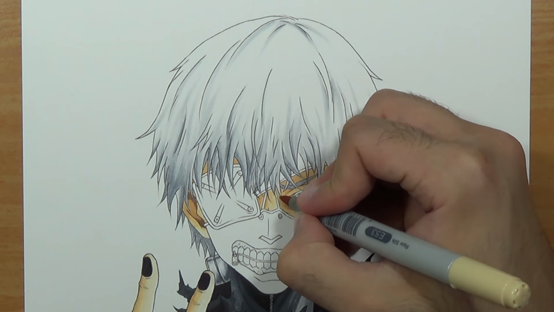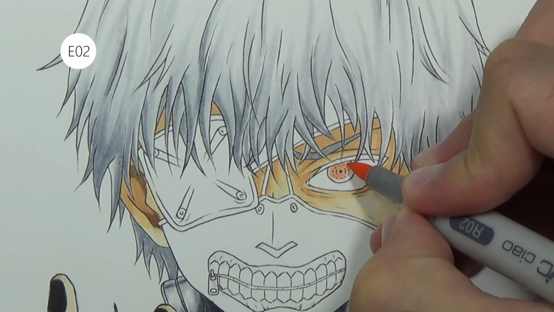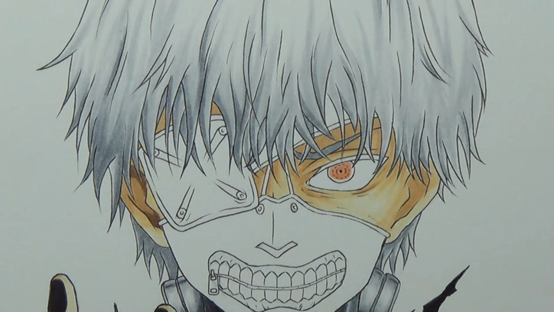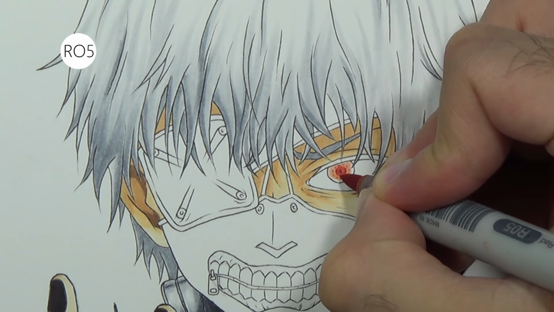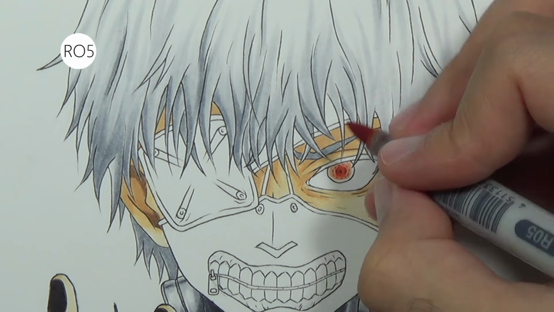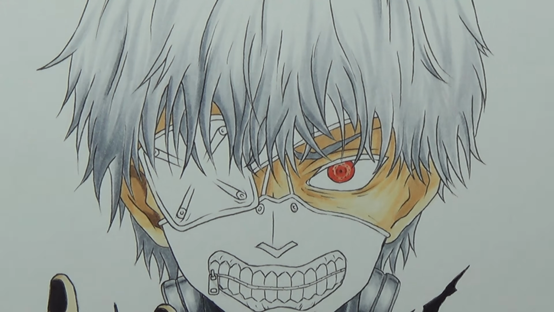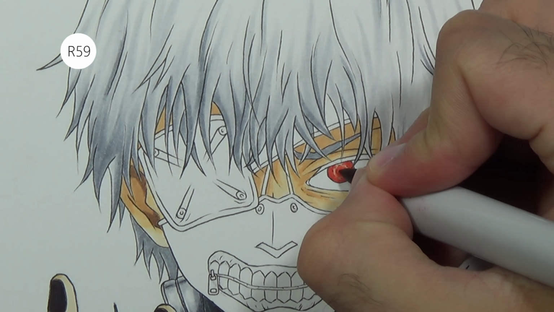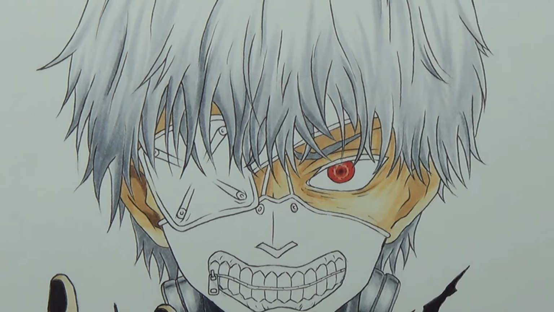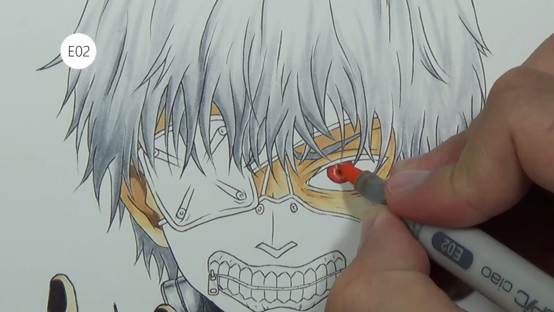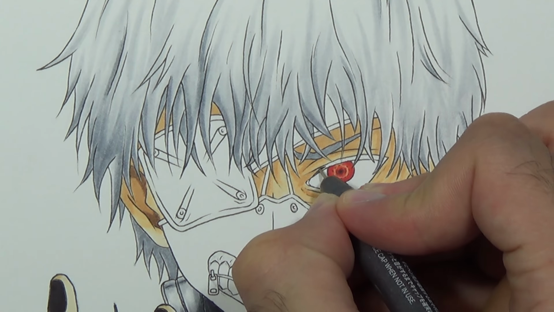Awesome, so now that we are done with the skin, we can color the eye. So first I'm gonna start with E02, then I'll use some red for the center. Next I'm gonna color around the pupil with a darker red, and we'll do some blending. Now color the eyelashes with some black.